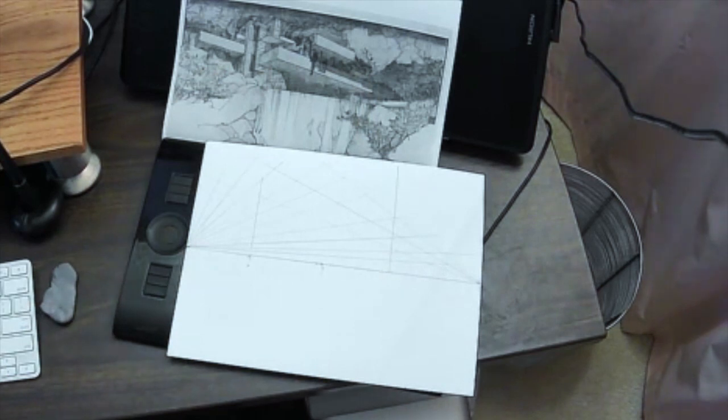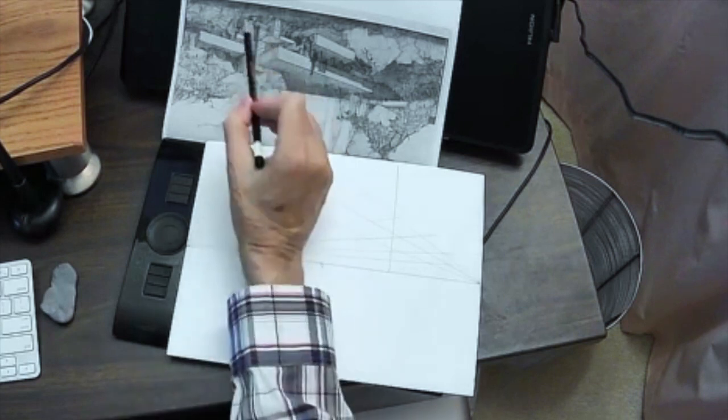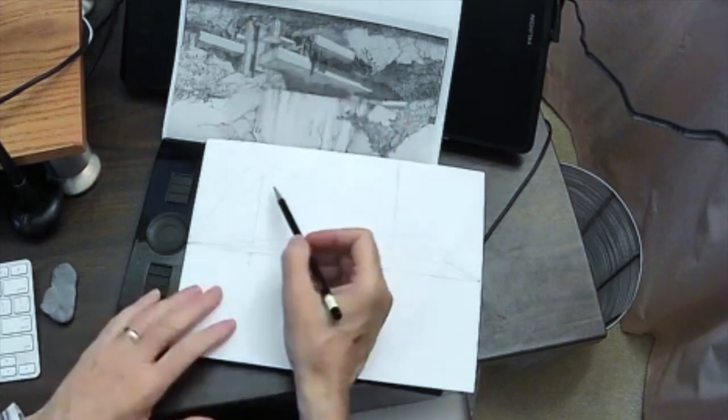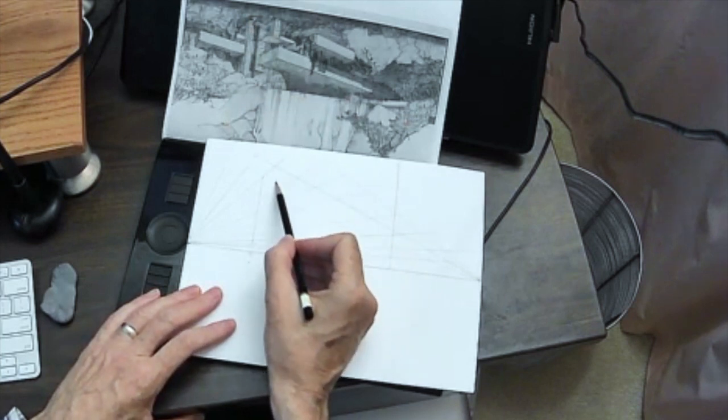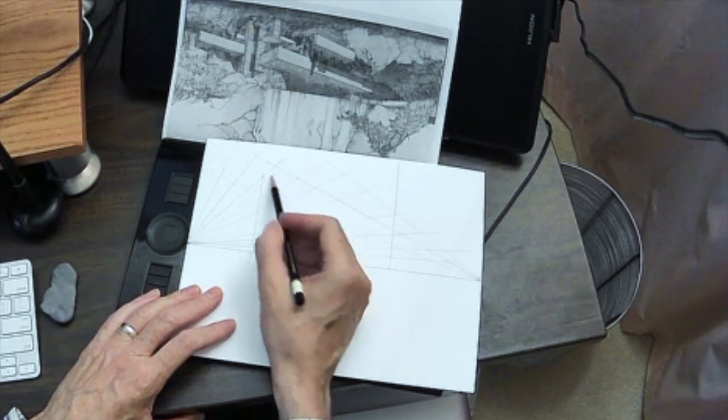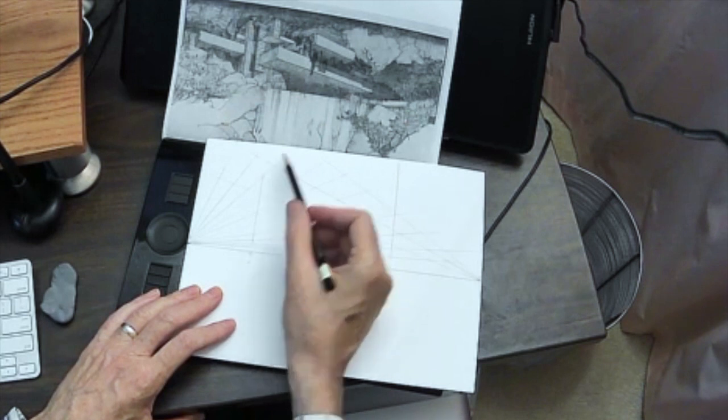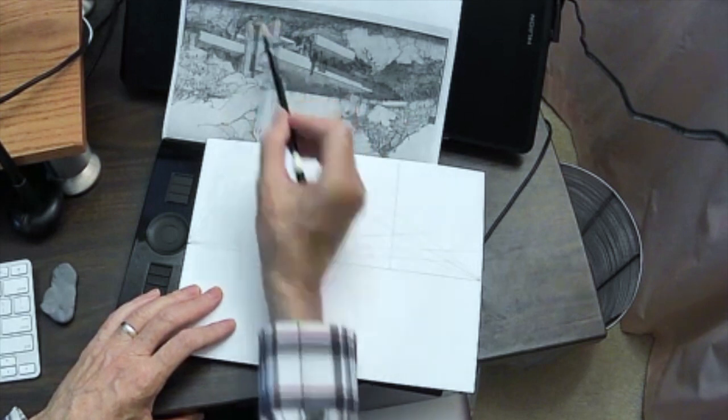I need to now, I think, establish the height of that corner. What's the height of that corner? Would that be a good spot? Or do you want to go a little taller? It's like, what's the highest point? That's the highest point.